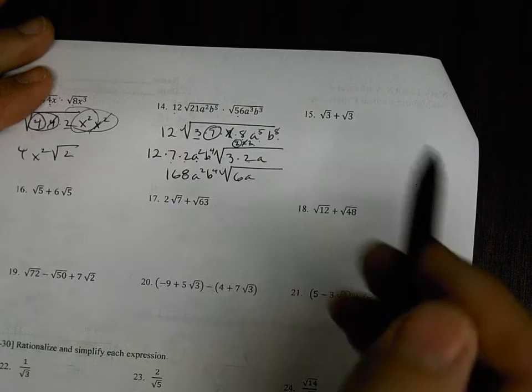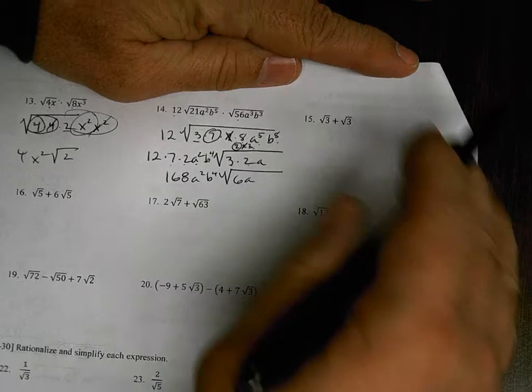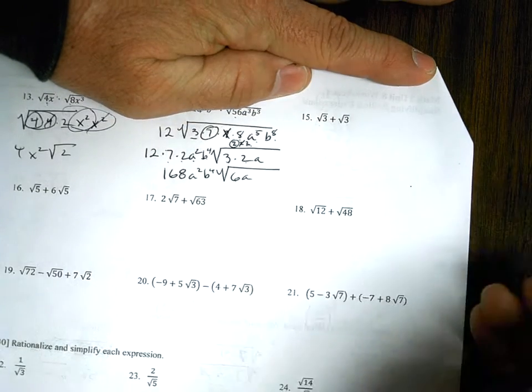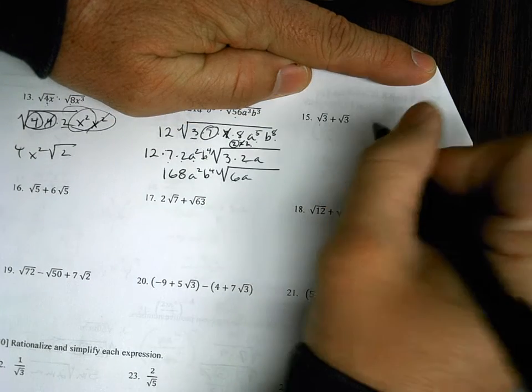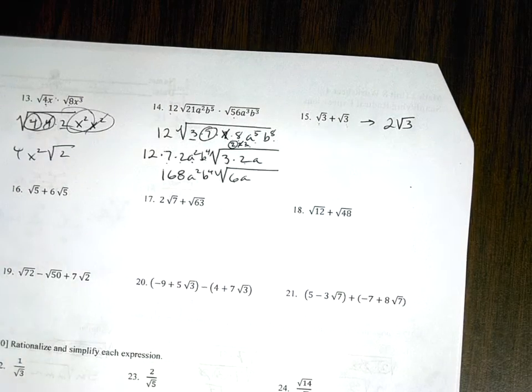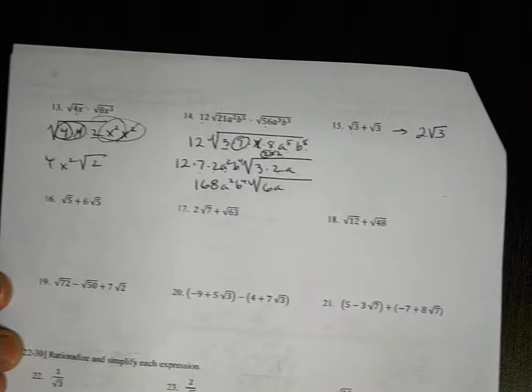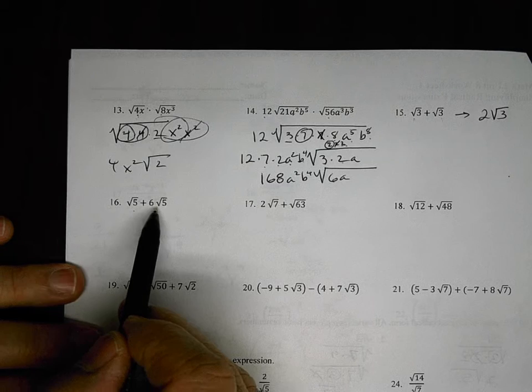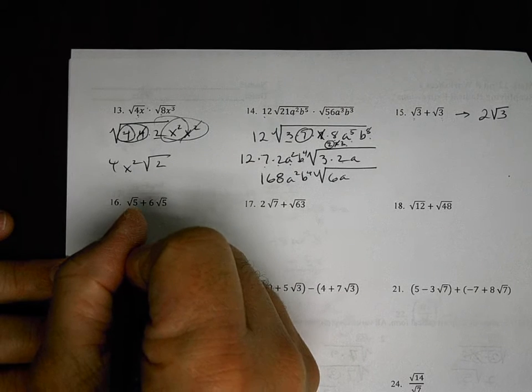Alright, now when we're adding radicals, we can only add identical radicals. Square root 3 plus square root 3 is simply 2 root 3. It's like combining like terms. Number 16, square root 5 plus 6 root 5 is 7 root 5.